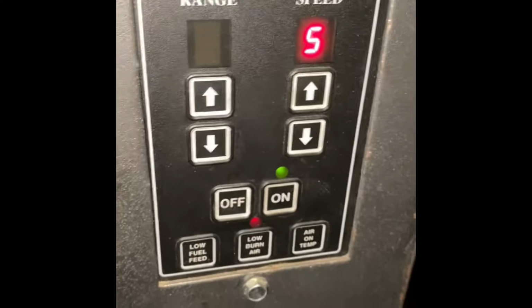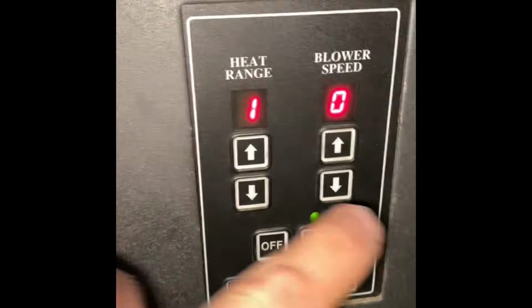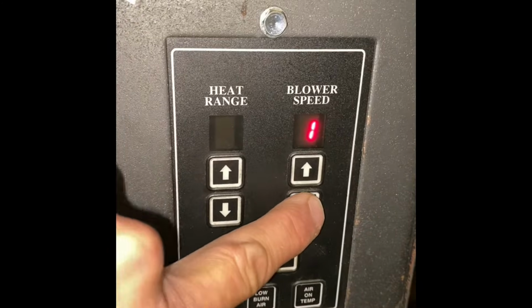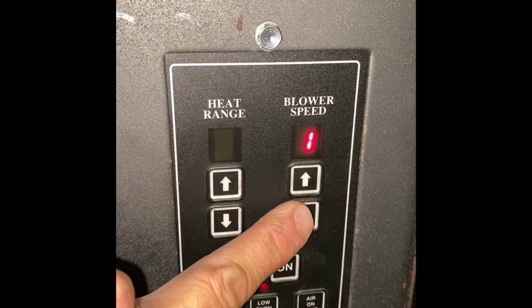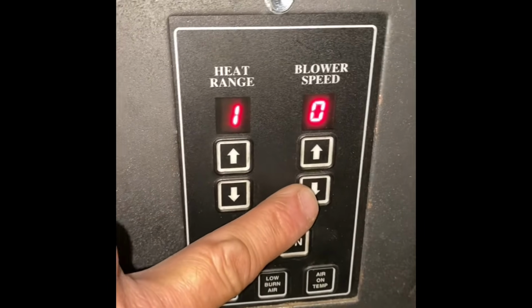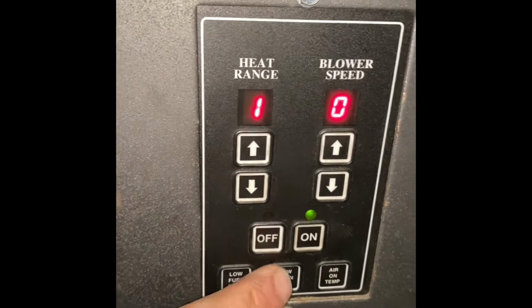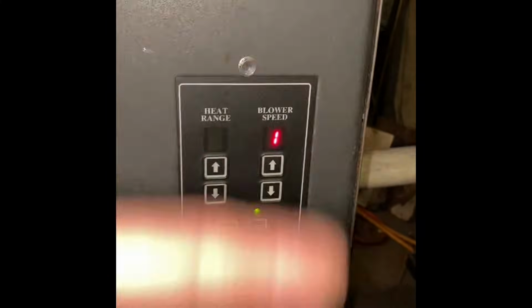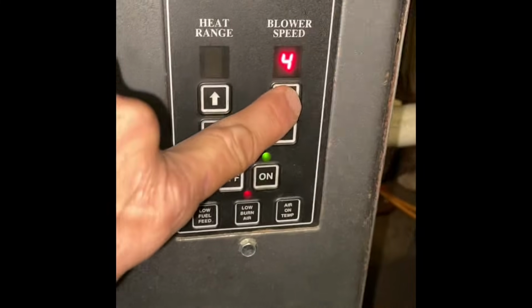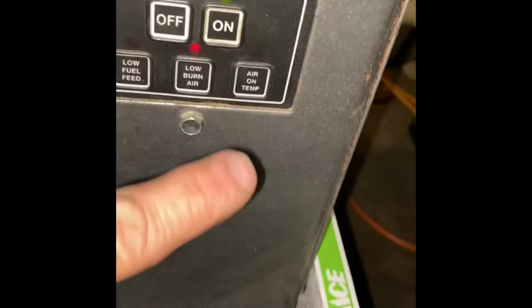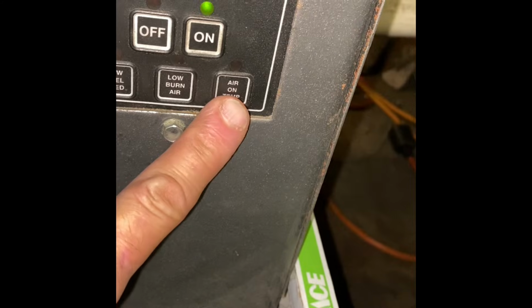Now on mine, that doesn't adjust. We can go up all day long, or let's go down. Just by the sound you can hear, it doesn't do anything. If it was adjustable, it would be raising or lowering voltage, speeding up or slowing down that fan. On mine, that's constant, so I always keep that in the mid-range at 5. It doesn't matter, it doesn't adjust. And then this last button, the air on temp, is literally just that.